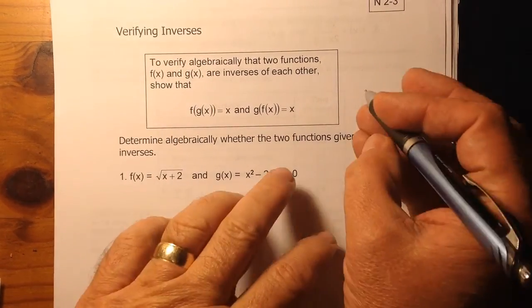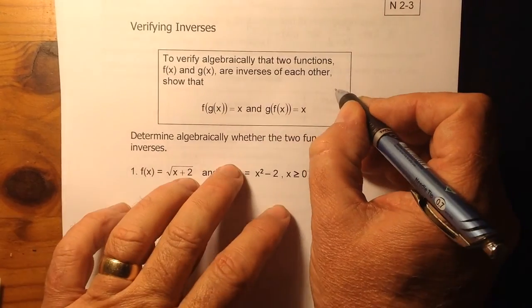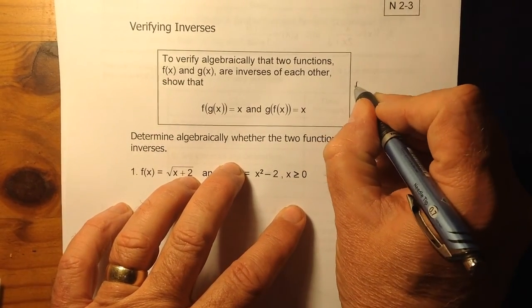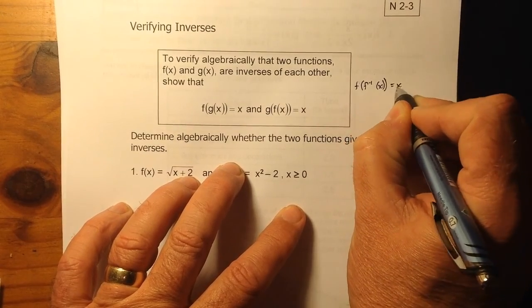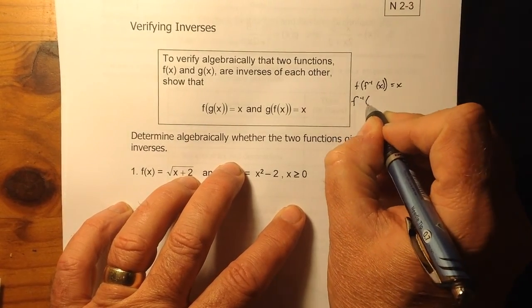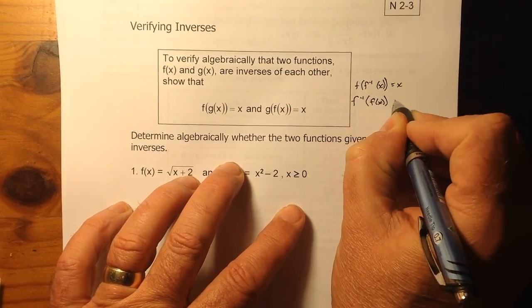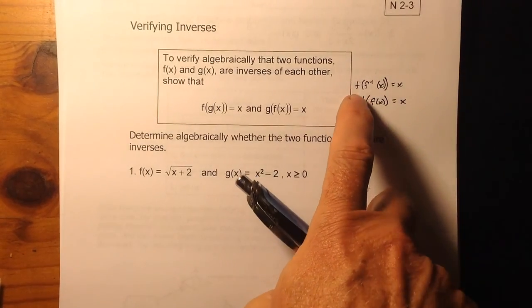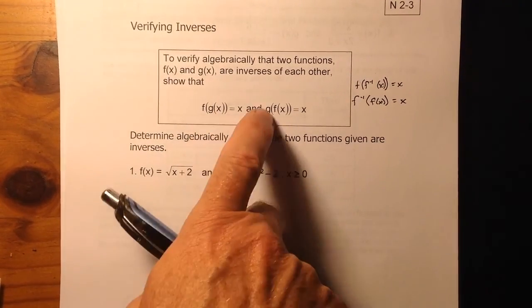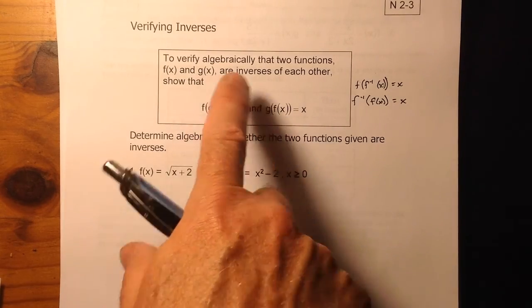We had said, let me just write it out here to the side, f of f inverse of x equals x, and f inverse of f of x equals x. Okay? So if we just replace f inverse here with g, what we get is this right here. So this is how we're going to verify it.